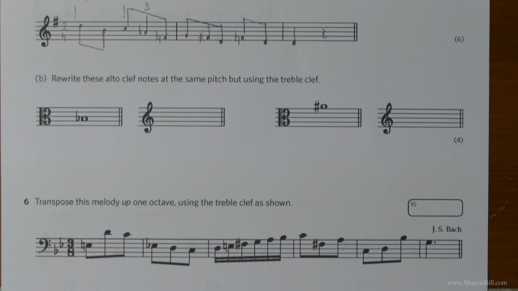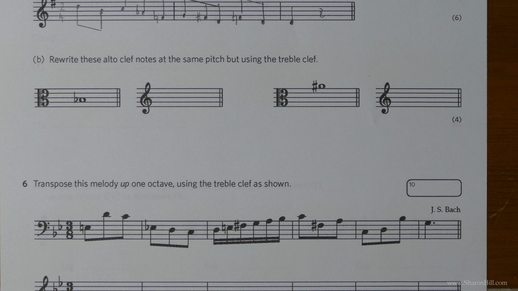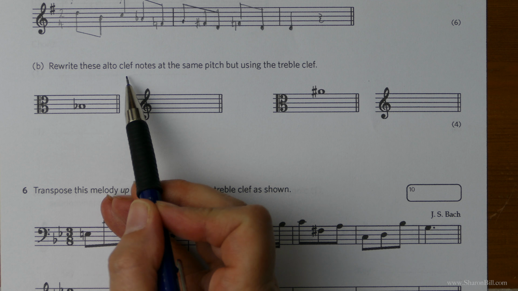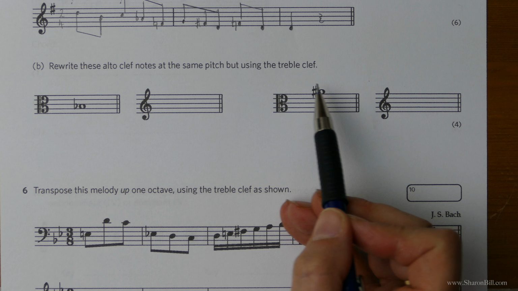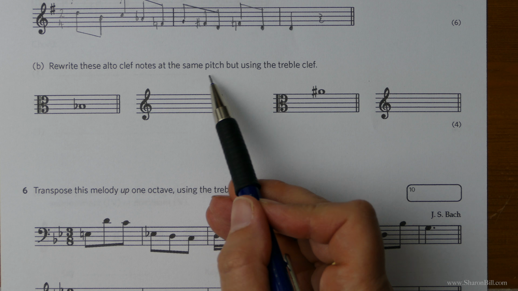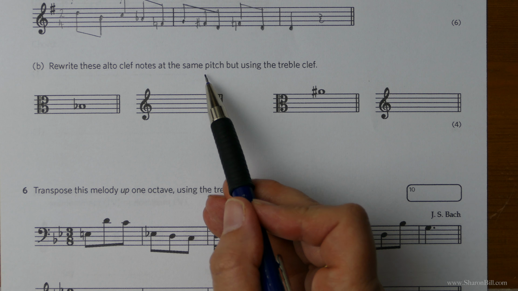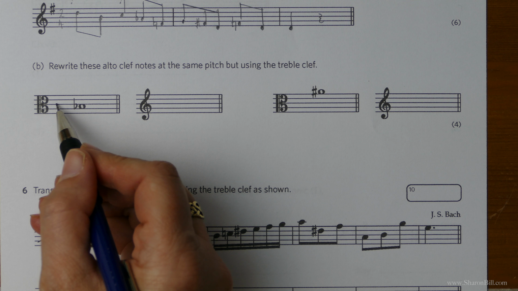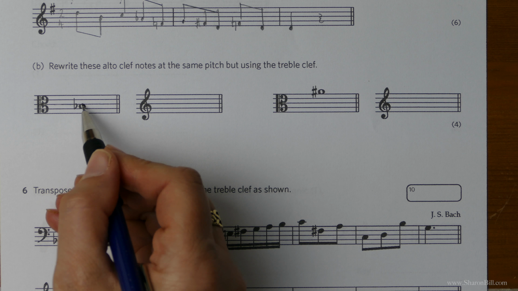Let's press on. So we're doing a bit of jumping around, switching clefs here. We need to rewrite the alto clef notes at the same pitch, so just be careful you don't end up jumping octaves unwittingly. But we now need to put them into the treble clef. So the clue is to use middle C as an anchor point. So there's middle C in the alto clef.